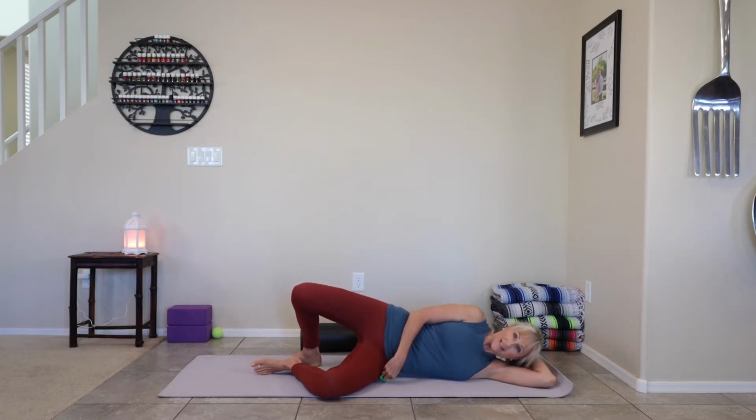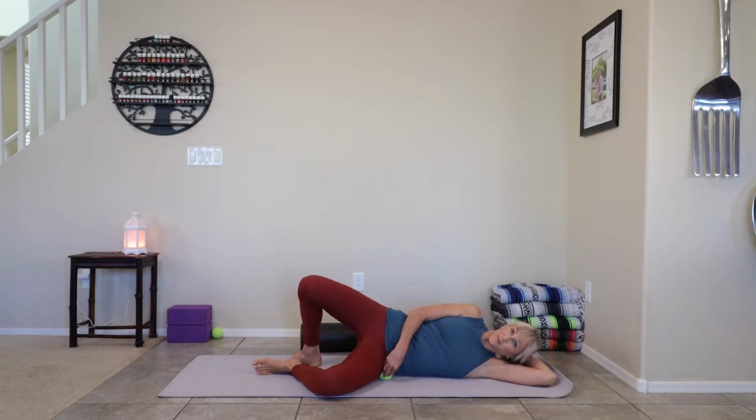So you're getting up into that TFL. You might have some spots there. It might be a little tender because it's so tight.